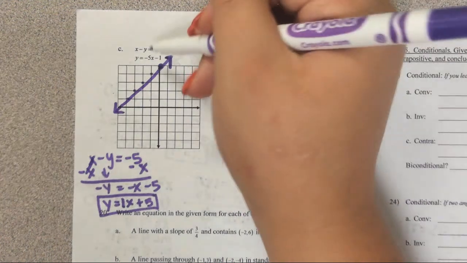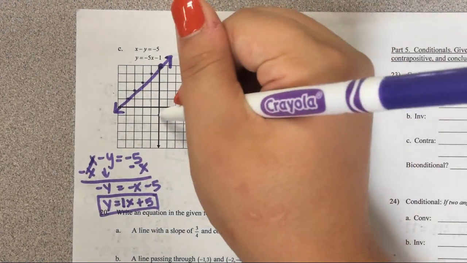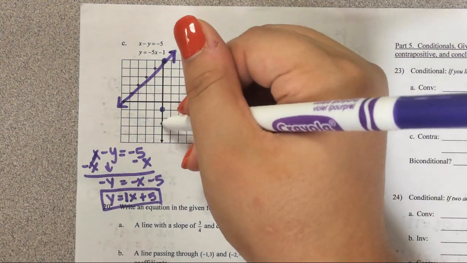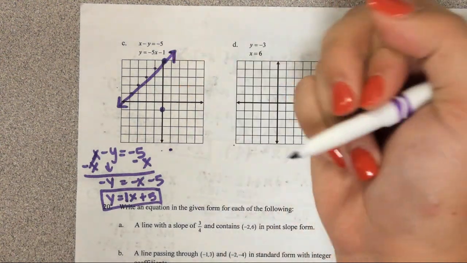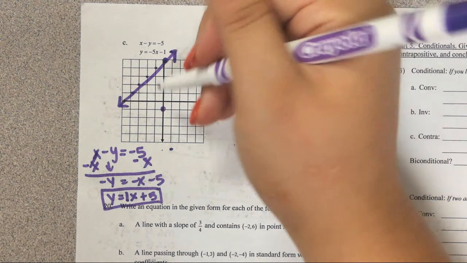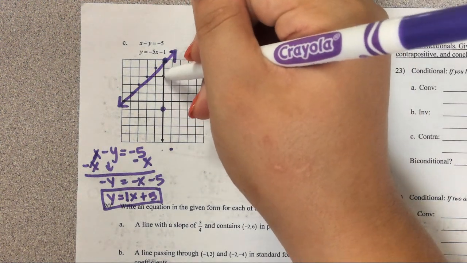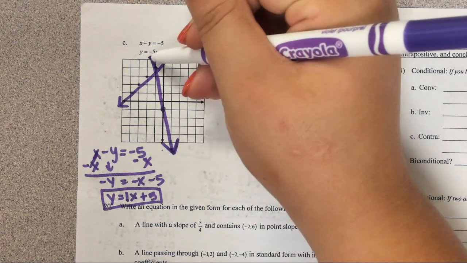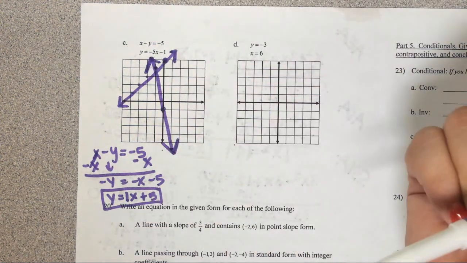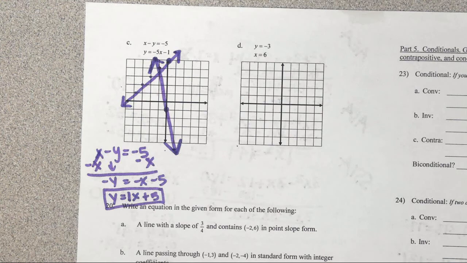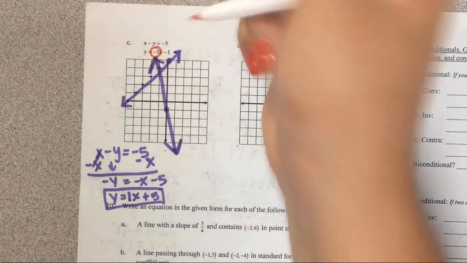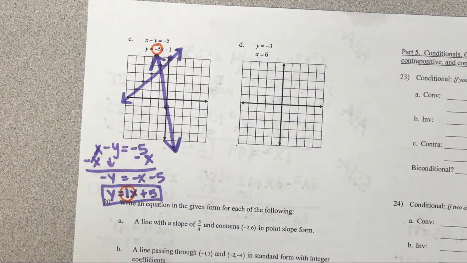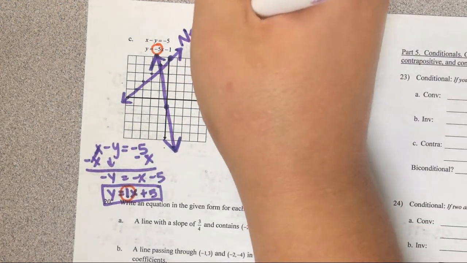For the next one, it's already y equals, so I can start at negative 1. And the slope is negative 5, so I'm going to go down 1, 2, 3, 4, 5 over 1. That kind of goes off of it. So now I'm going to go up 1, 2, 3, 4, 5, backwards 1. Now they're definitely not parallel, but if I look at my slopes, negative 5 and 1, they're not the same and they're not flip and switch. So this is a neither.